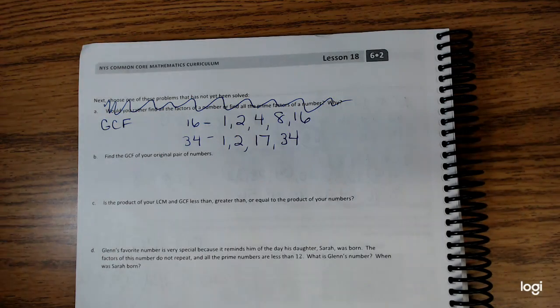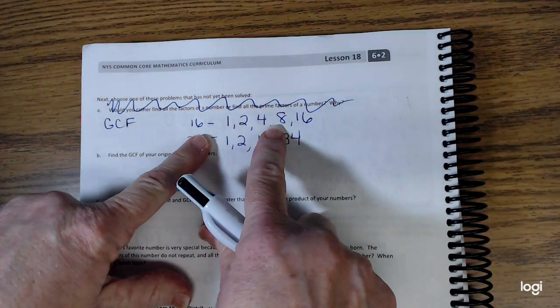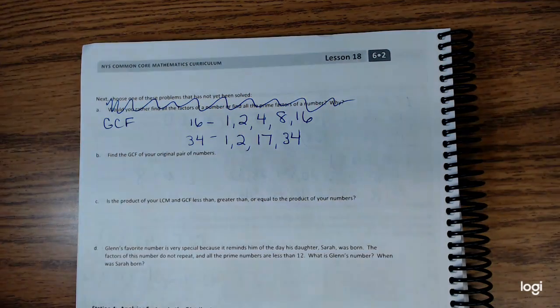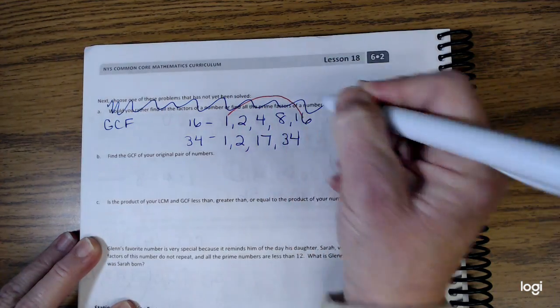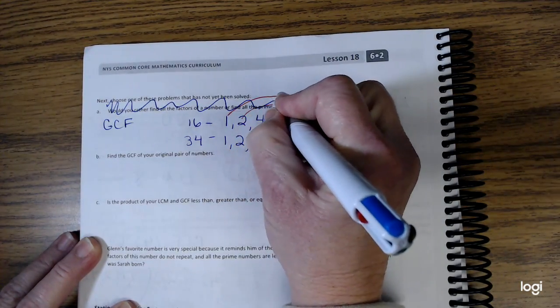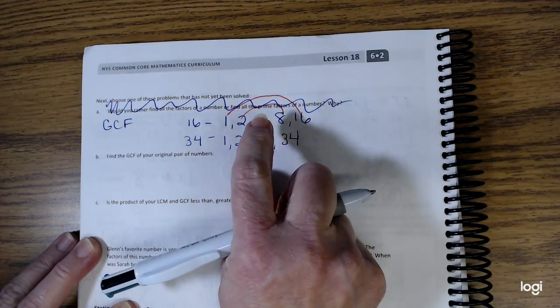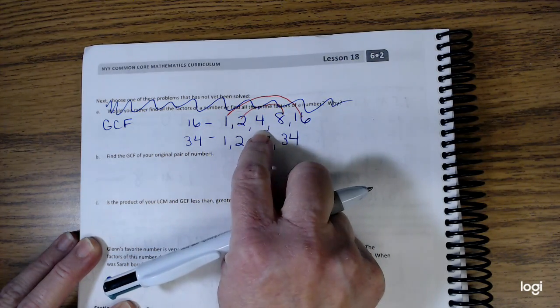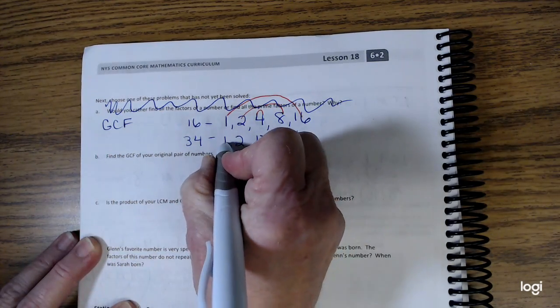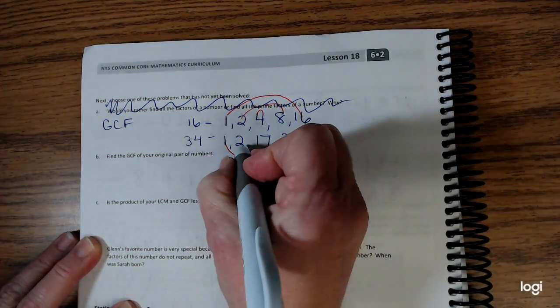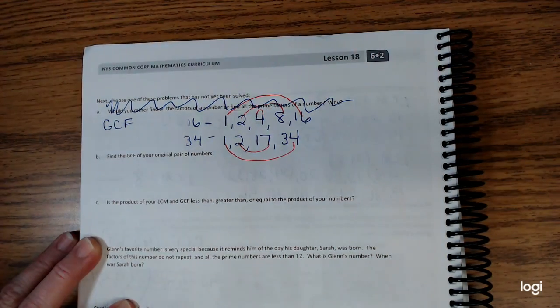All right, so if you notice, I have the factors for 16 as 1, 2, 4, 8, and 16. Now, we have 1 times 16 is 16, 2 times 8 is 16, and it's 4 times 4, but we don't need to list the 4 two times. We have here 1 times 34 is 34, and 2 times 17 is 34.